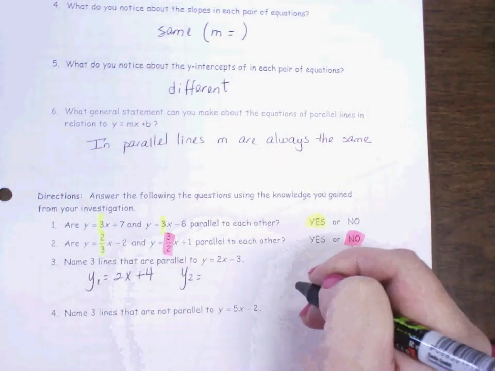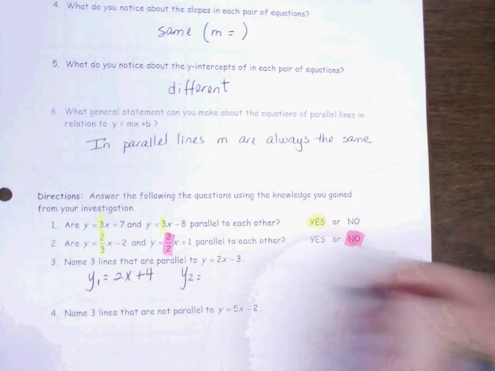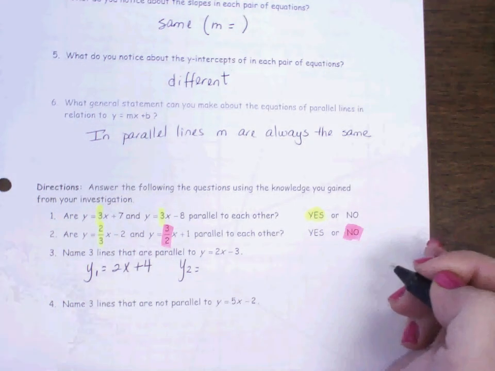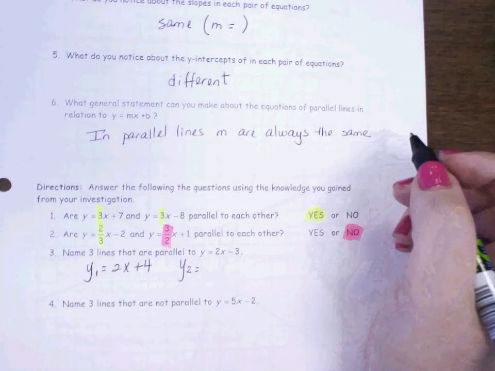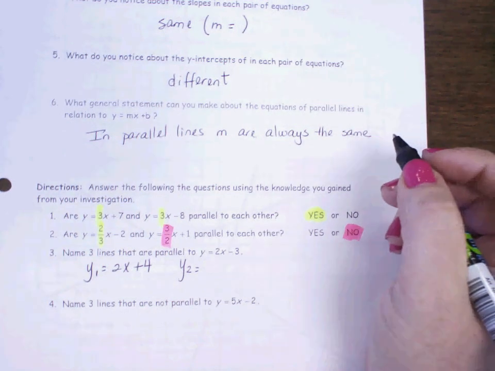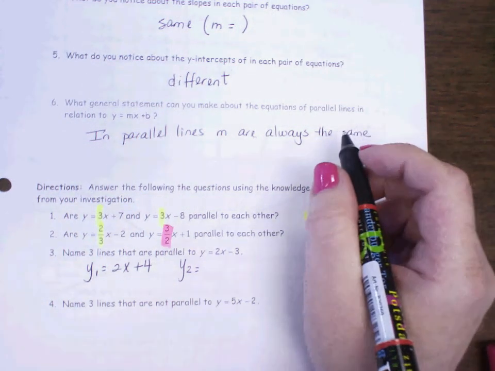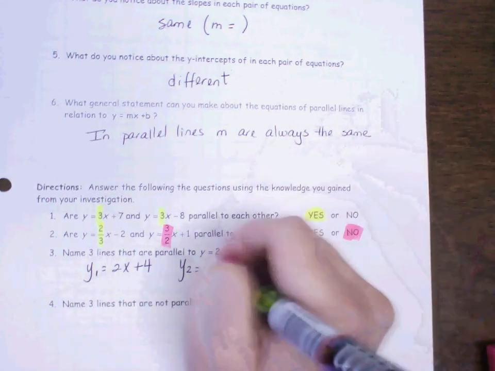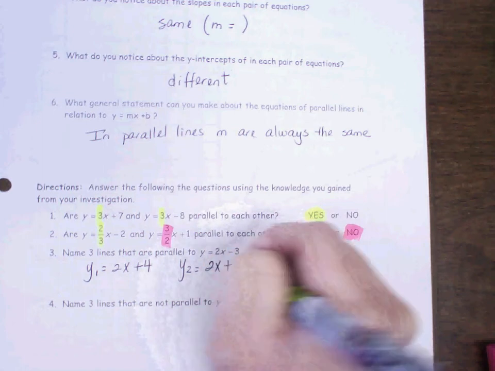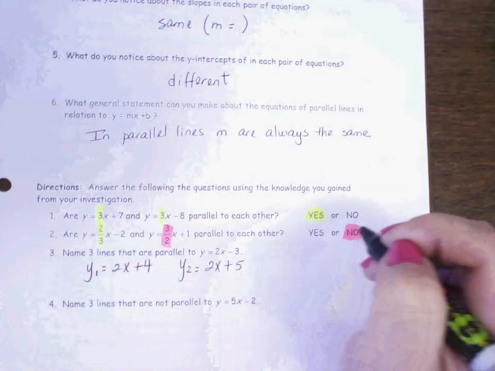Maria, give me another one. A line that's parallel to 2x minus 3. Samantha, go for it. 2x plus 5. Thank you very much.